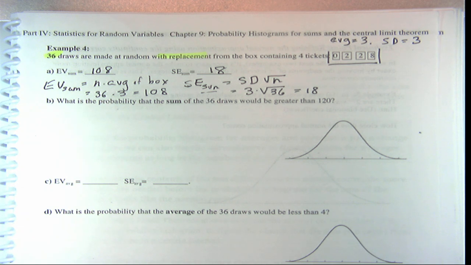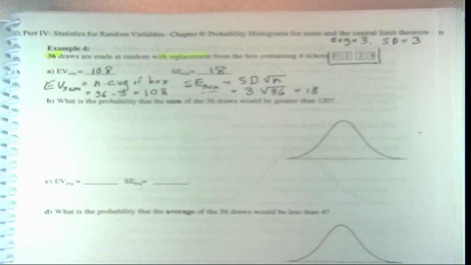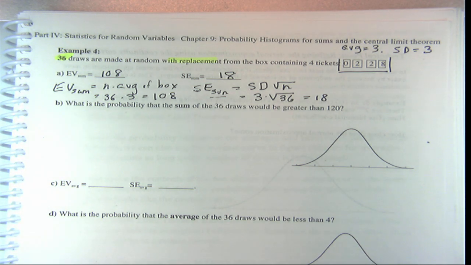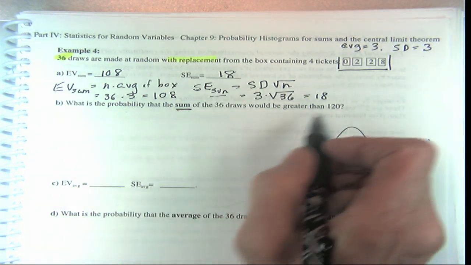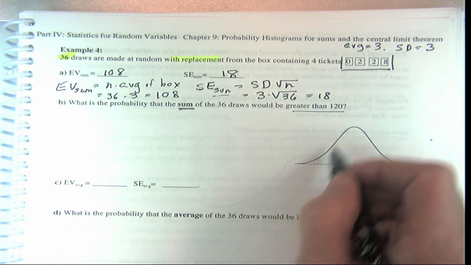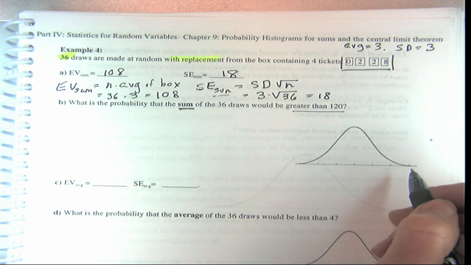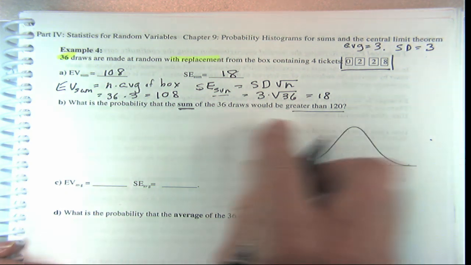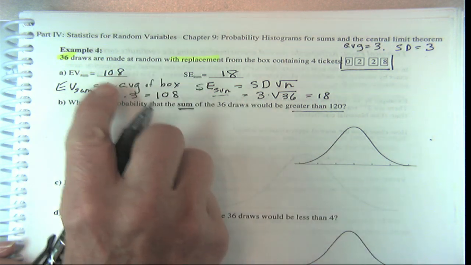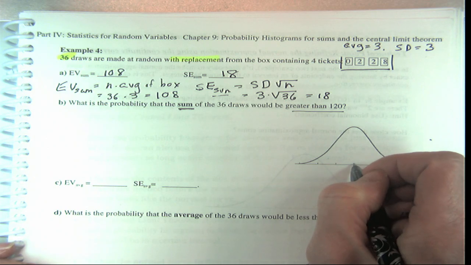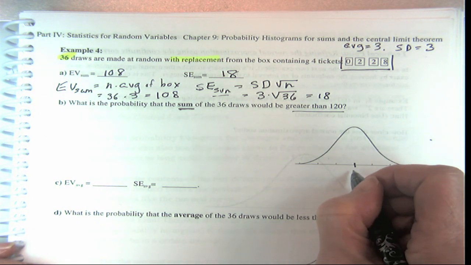And so now we want to answer this question: what's the probability that the sum of those 36 draws is going to be greater than 120? We know that the probability distribution of the sample sum, average, and percent is going to follow the normal curve as long as the number of draws is big enough, and 36 is pretty big. So we're going to use the normal approximation here.